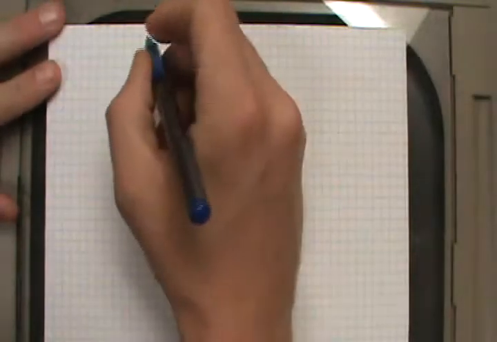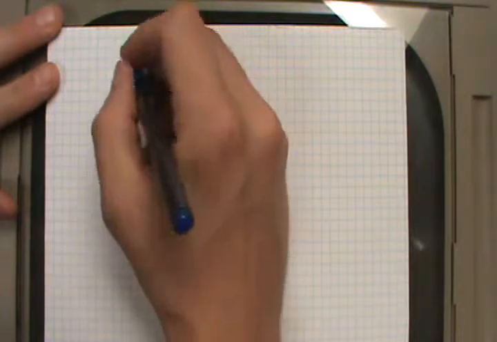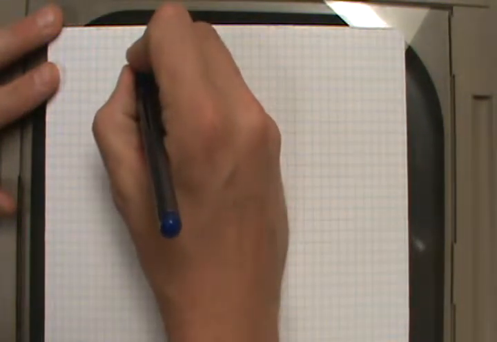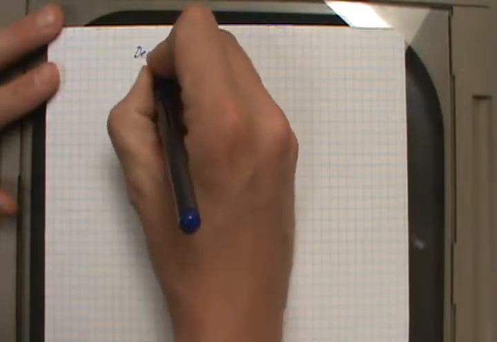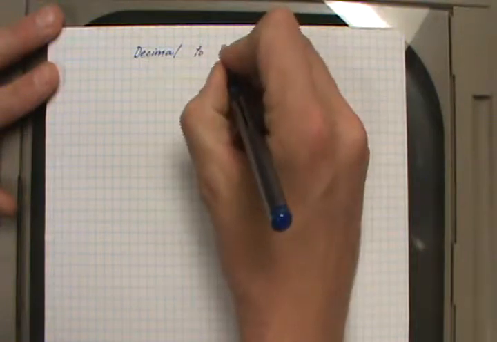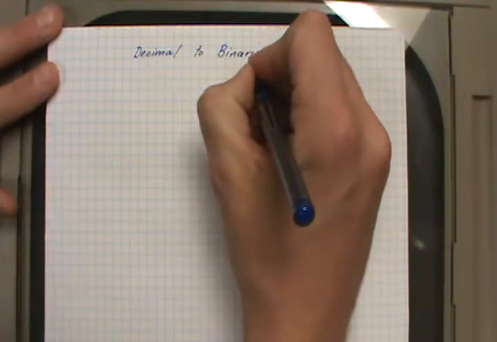Alright, so what we want to do is follow up on the discussion from the binary and the decimal formats, and understanding now what the two are and their differences. So now we want to look at conversion. More to the point, we want to look at decimal to binary conversion.